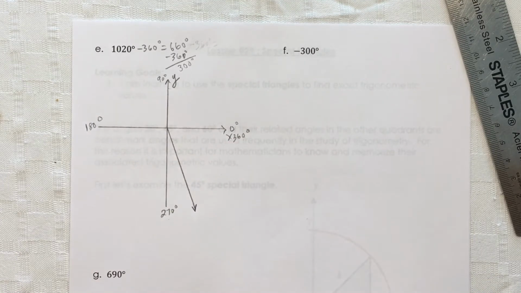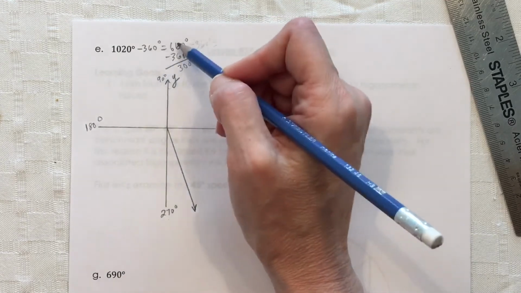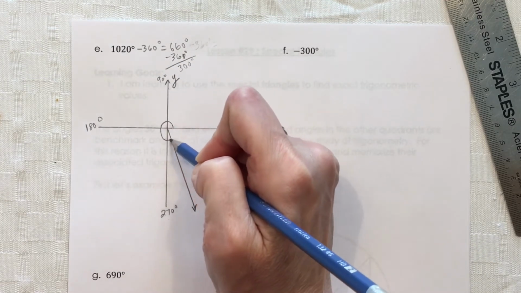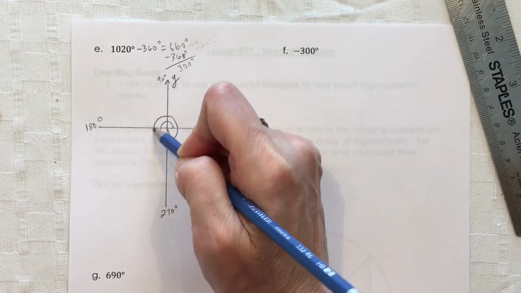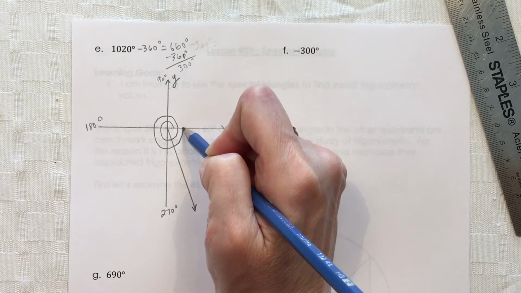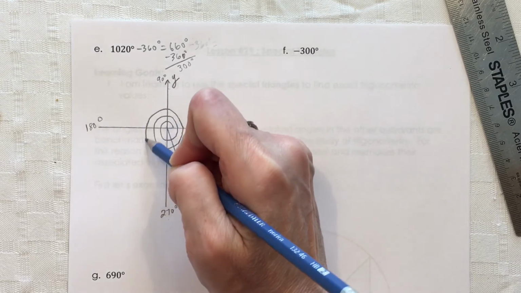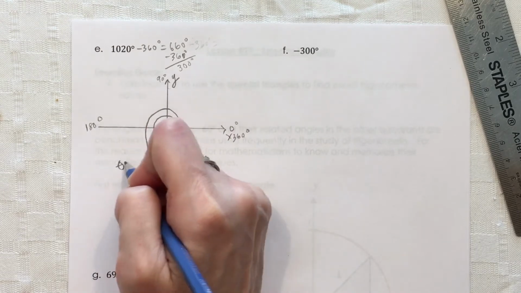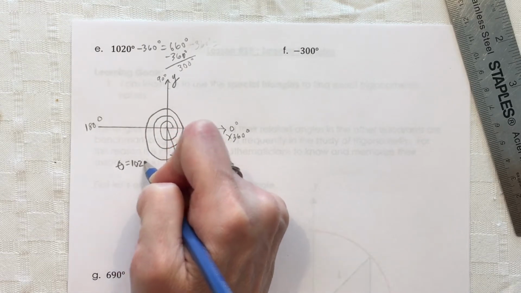So that's where our terminal arm should be in quadrant 4. But we had to subtract 360 twice, so we've got to go all the way around once, 360, 720, all the way around a second time, and then all the way around 300 degrees more to get to 1020. So here's theta equals 1020 degrees.